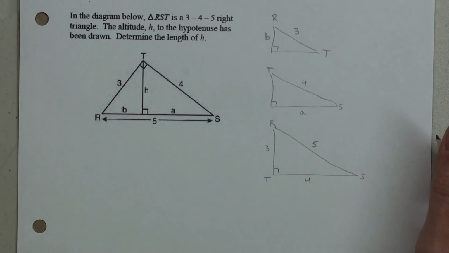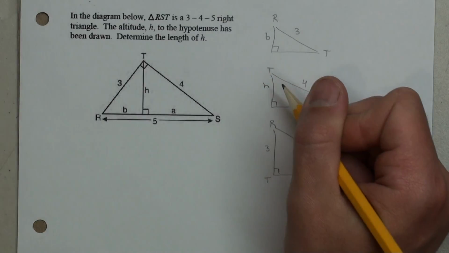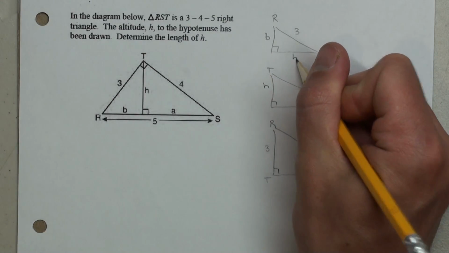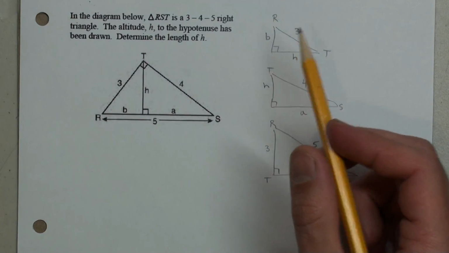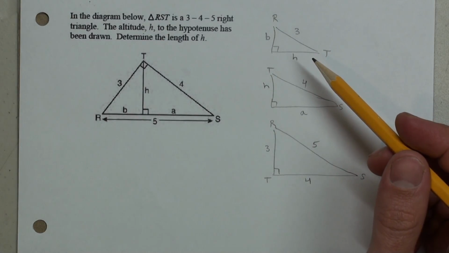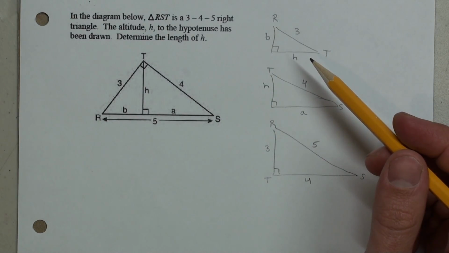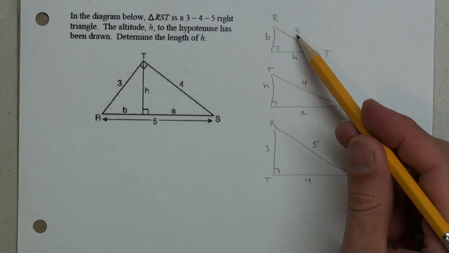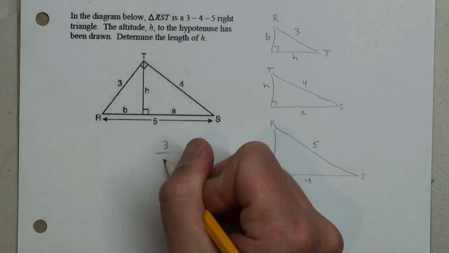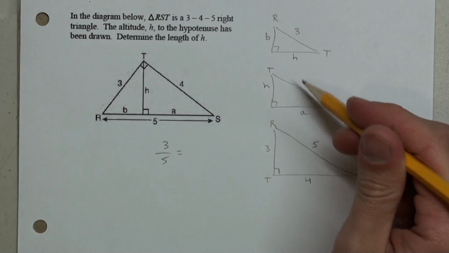So if I want to know, where is H? Oh, H is this. I can do this in a lot of ways. I can do 3 over 5 equals H over 4.